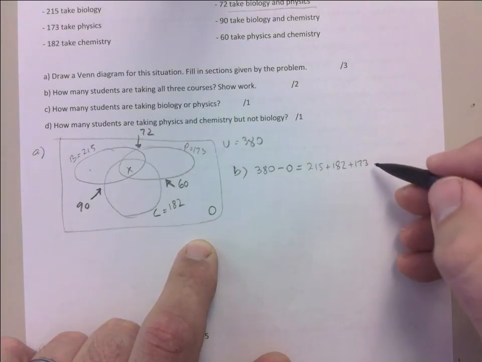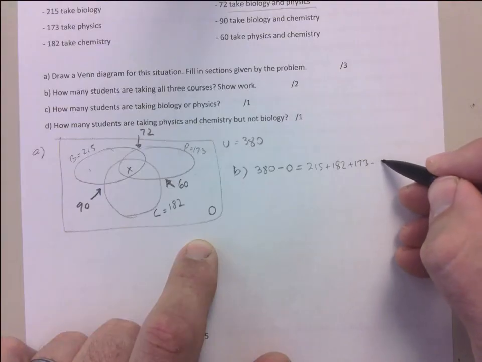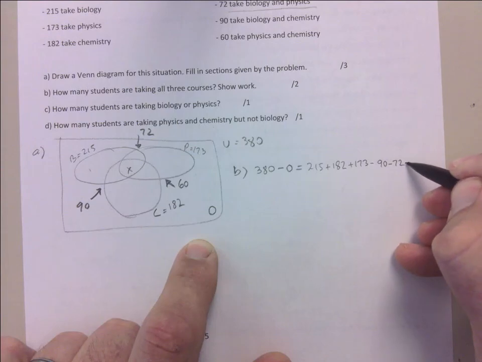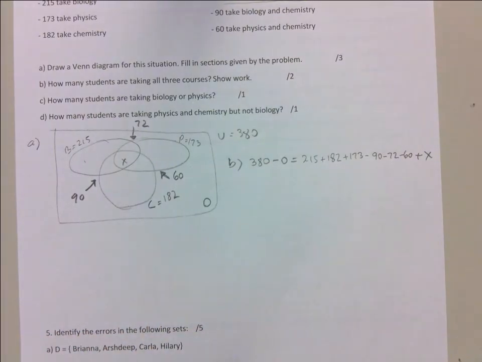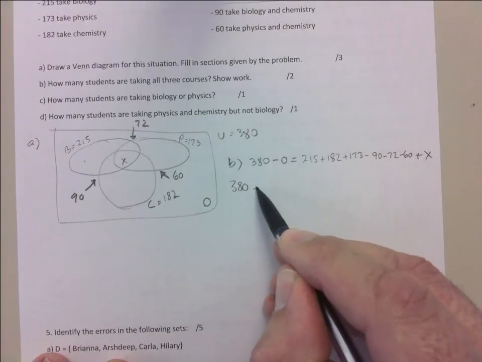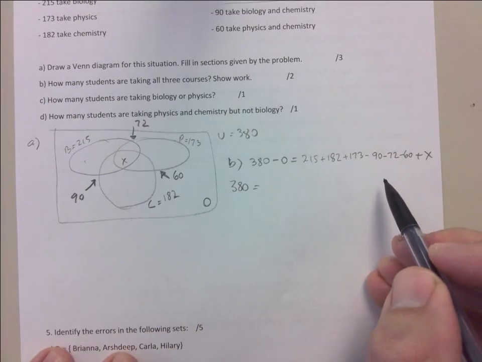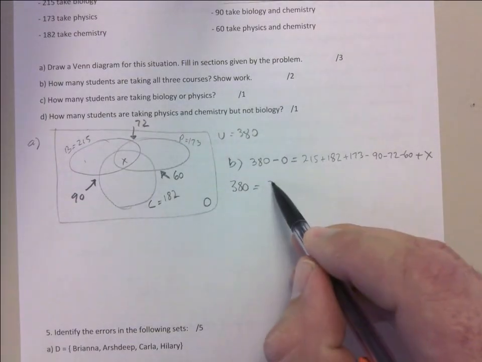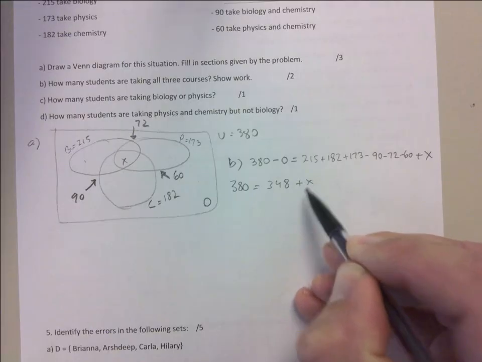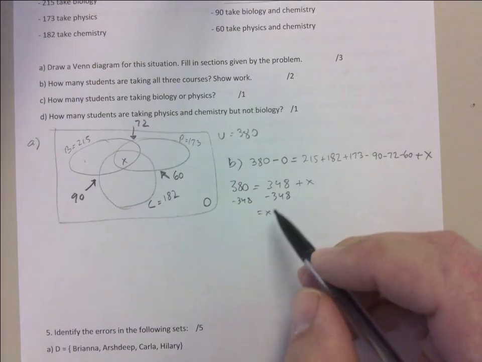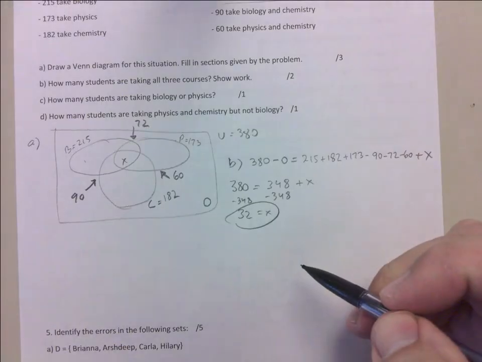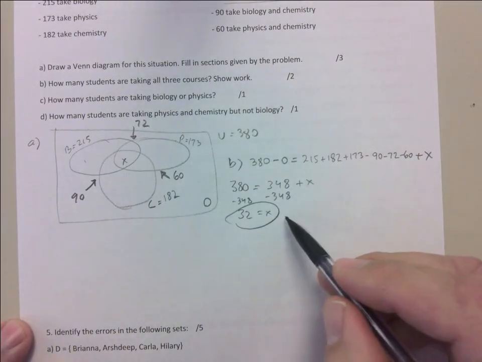I'm going to regret this. It's not going to fit, but whatever. We'll make it work. Minus 90, minus 72, minus 60, plus X. All right, so you add up all the sets, you take away all intersections, and then you have to make sure you add the center back into it. So you end up with 380. And if you add and subtract all these numbers, let me cut to the chase, 348 plus X. Take away 348. X gives you 32. 32 students take all 3.